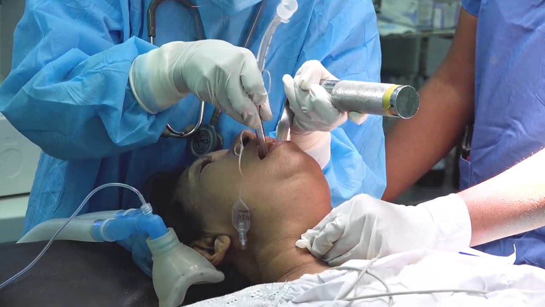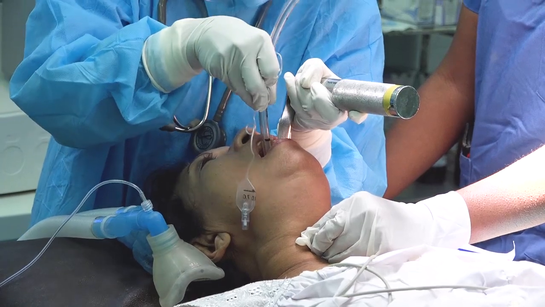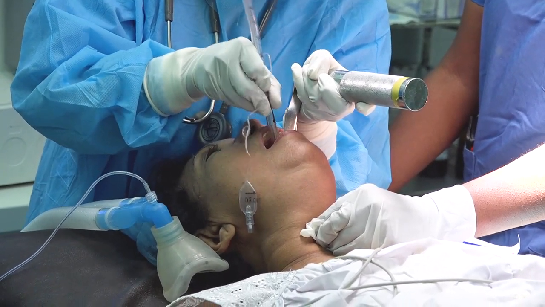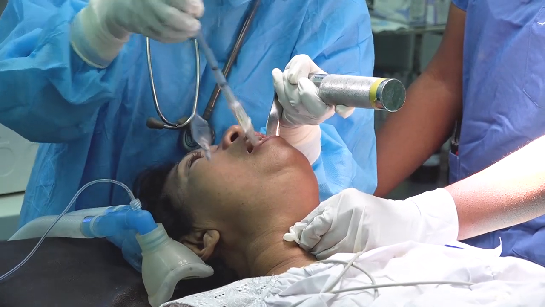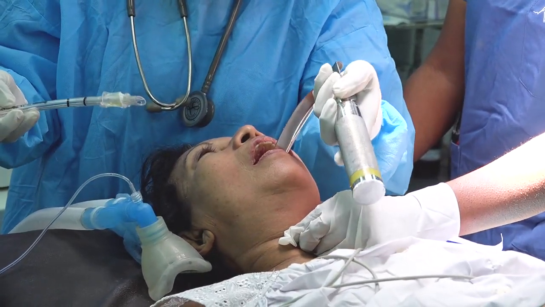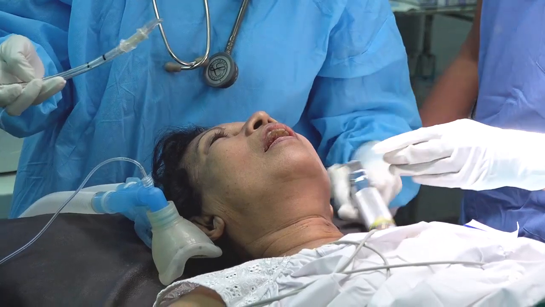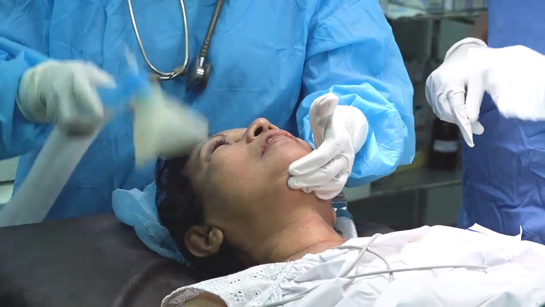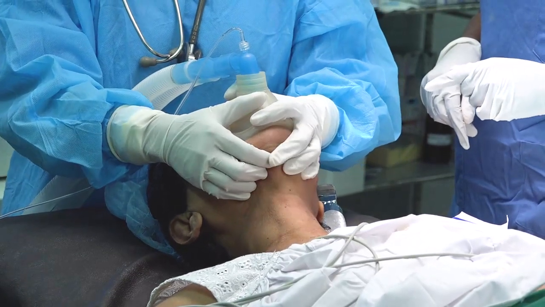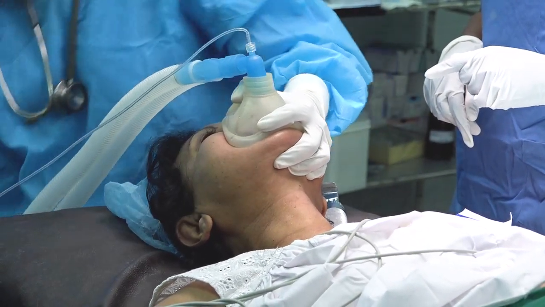Insert the laryngoscope blade gently into the right side of the mouth, displacing the tongue to the left side and into the submandibular space. Now, gently slide the laryngoscope blade down the midline till the tip of the Macintosh blade lies in the vallecula, which is just anterior to the epiglottis.